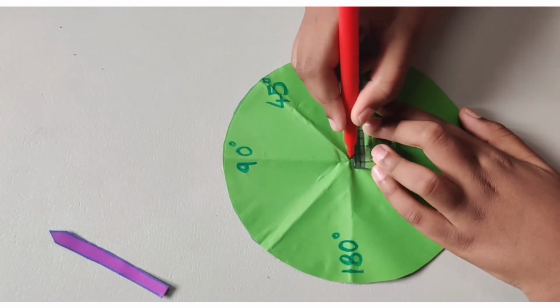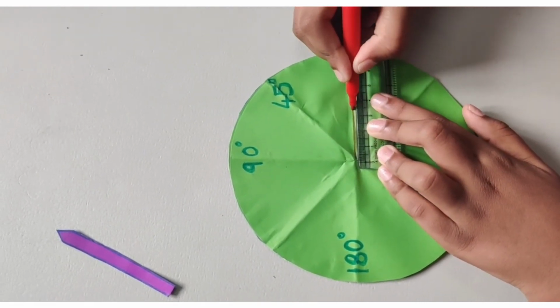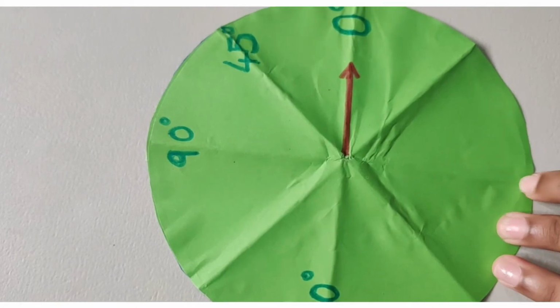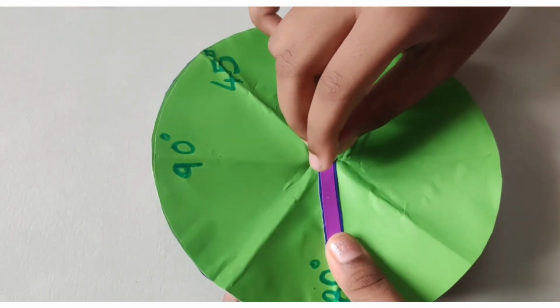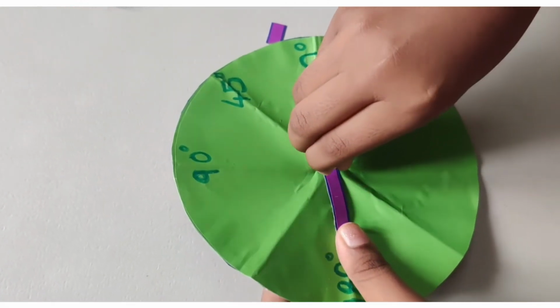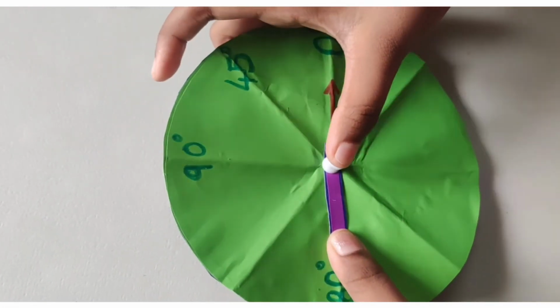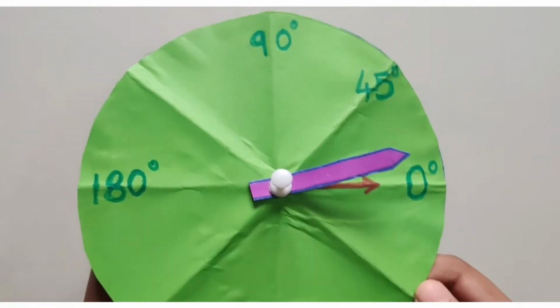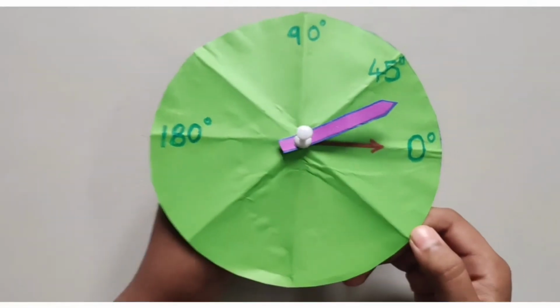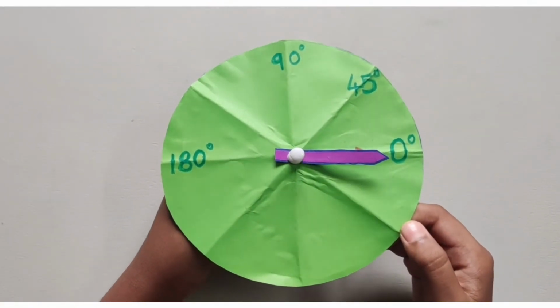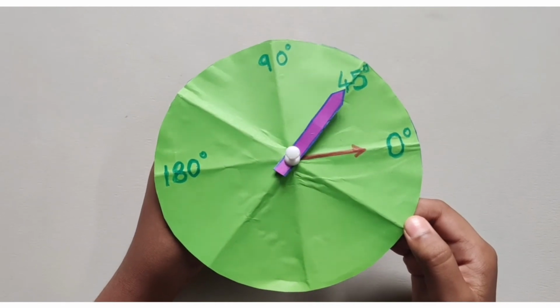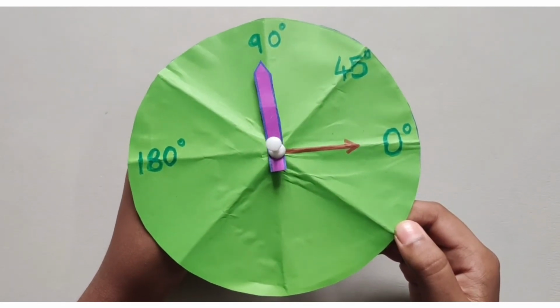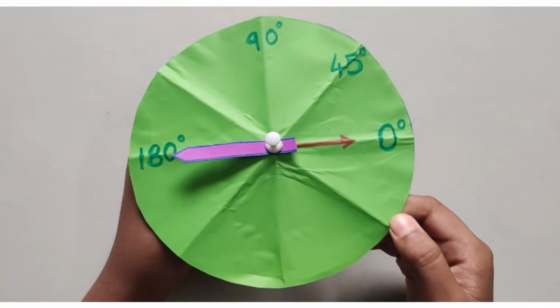Draw an arrow mark. Let's insert the push pin together. Like this. Our degree clock is ready. Now just rotate the pin from the bottom. This is 0 degree, 45 degree, 90 degree and 180 degree.